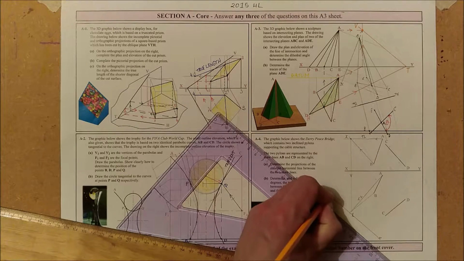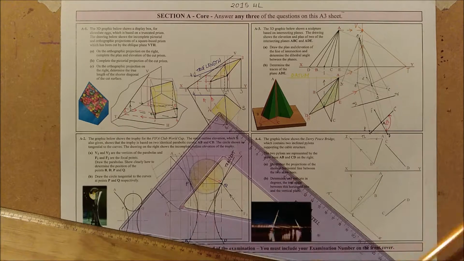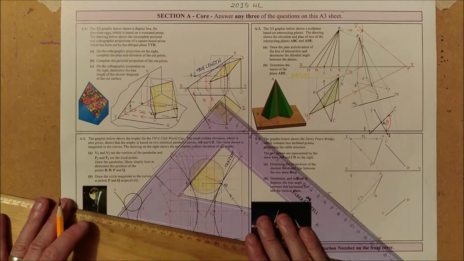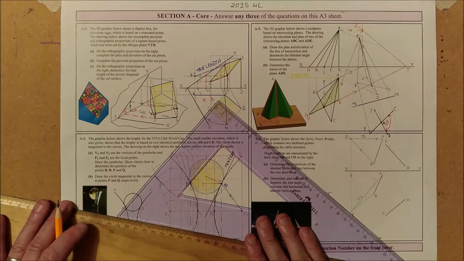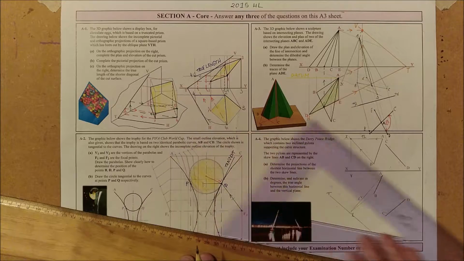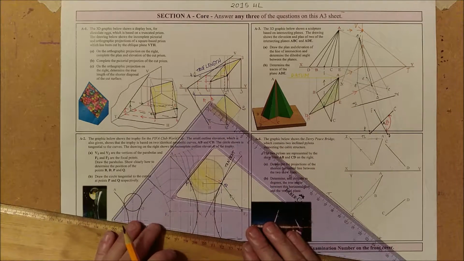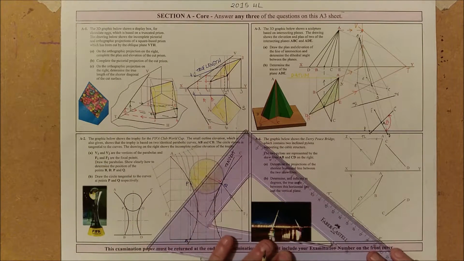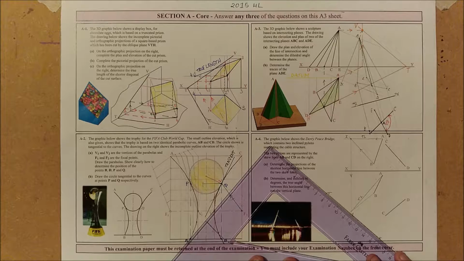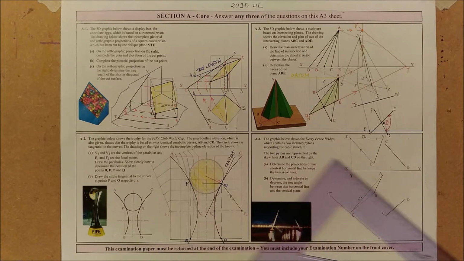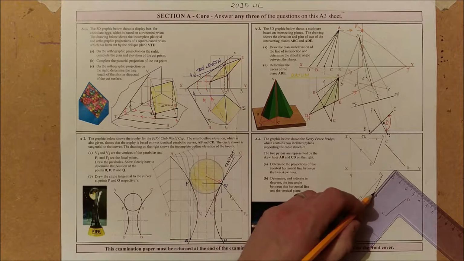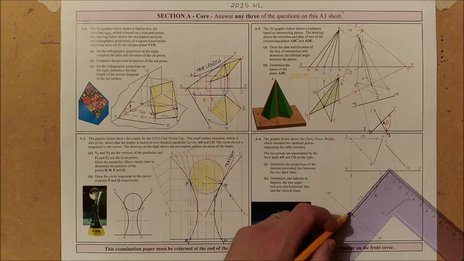Here is going to be my XY. So if you're looking from this direction, project those points out.